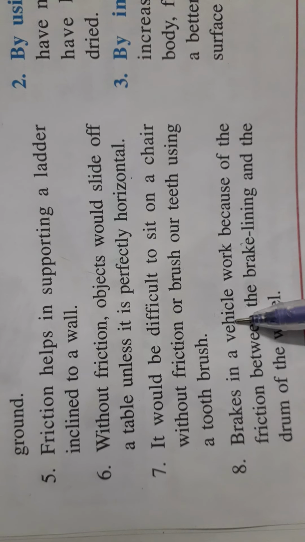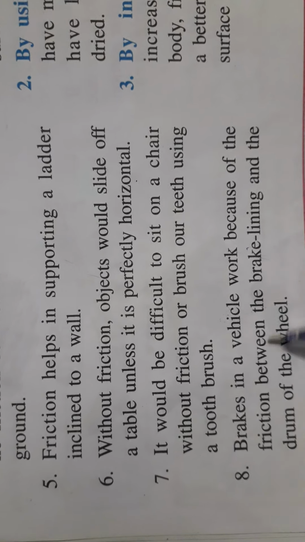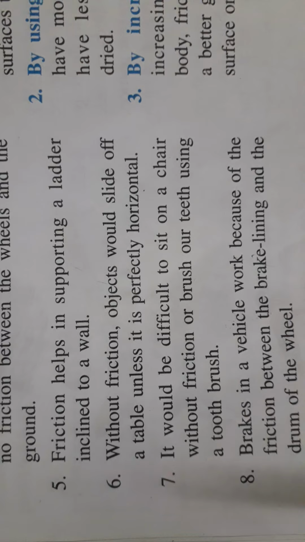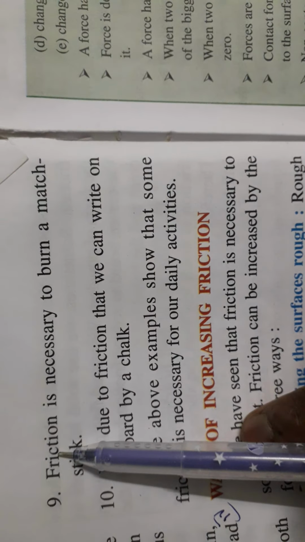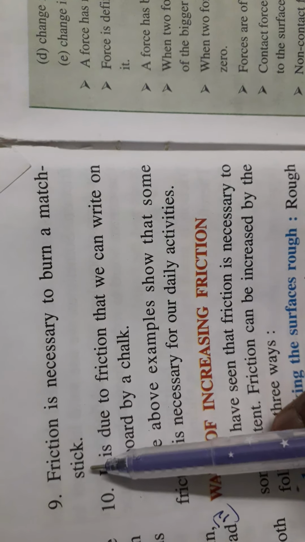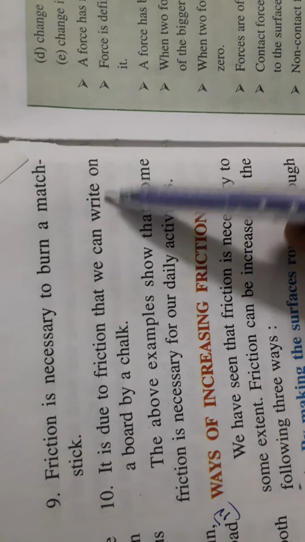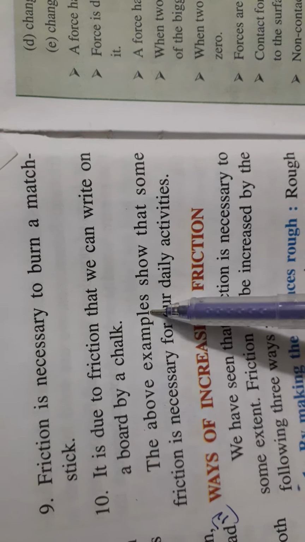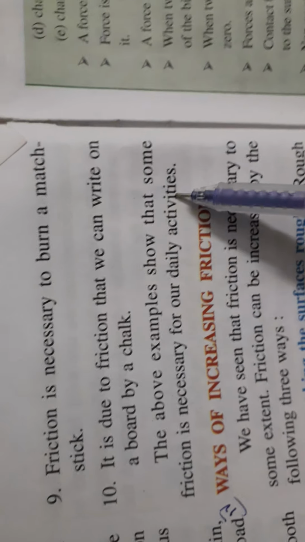Eighthly, brakes in a vehicle work because of the friction between the brake lining and the drum of the wheel. Ninth one, friction is necessary to burn a matchstick. 10th, it is due to friction that we can write on a board by a chalk. The above examples show that some friction is necessary for our daily activities.